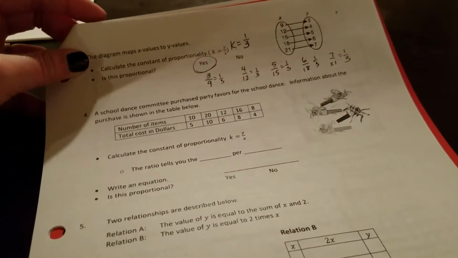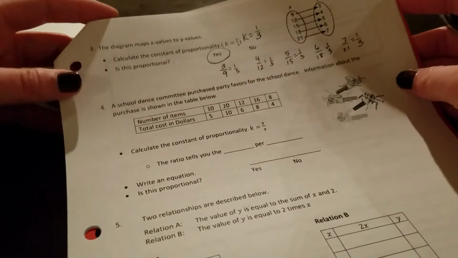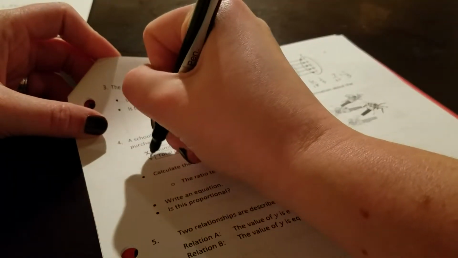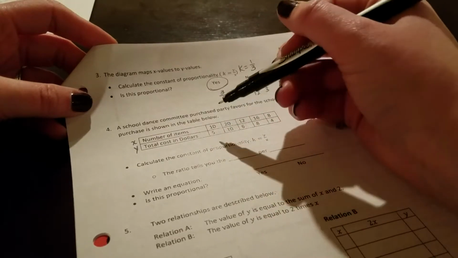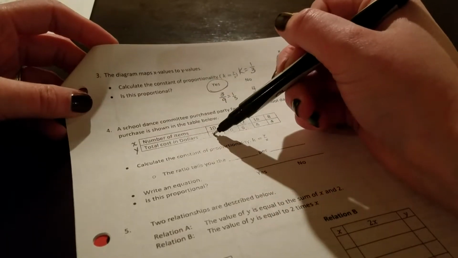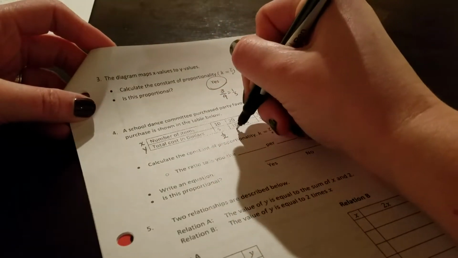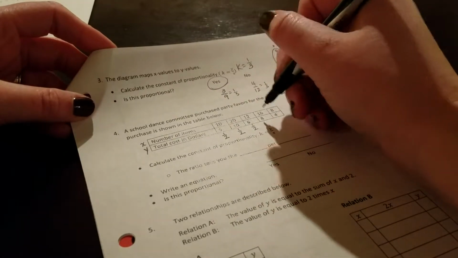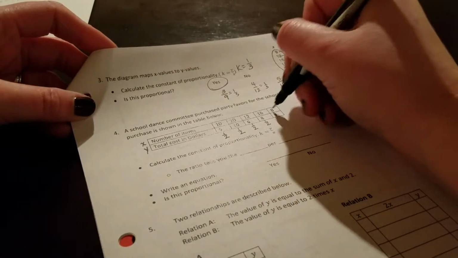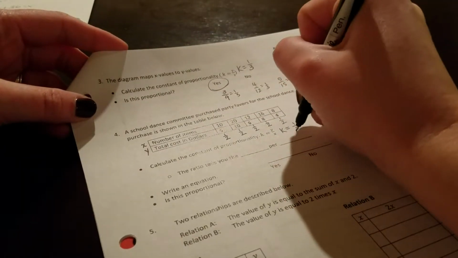The school dance committee purchased party favors for the school dance. Information about the purchase is shown in the table below. So items, cost, x and y. So what we can do is go ahead on through here. 5 divided by 10 is going to be 1/2. 10 divided by 20 is 1/2. 6 divided by 12 is 1/2. 8 divided by 16 is 1/2. 4 divided by 8 is 1/2. So my k value is 1/2.